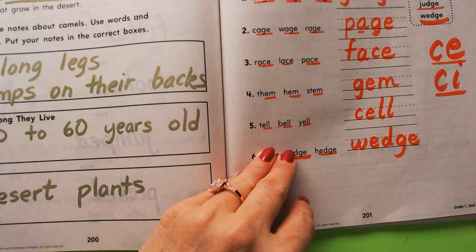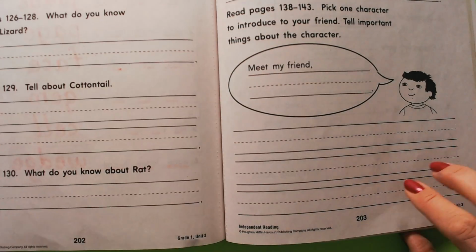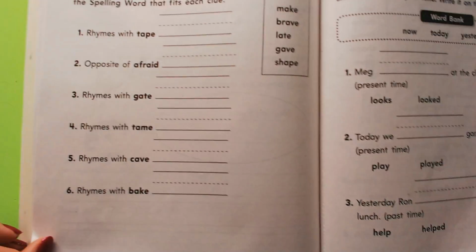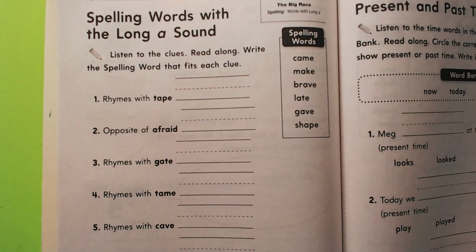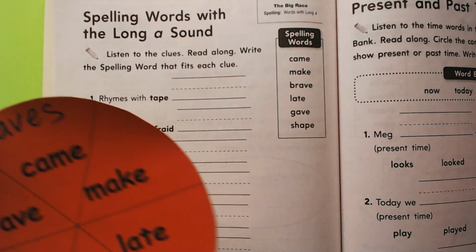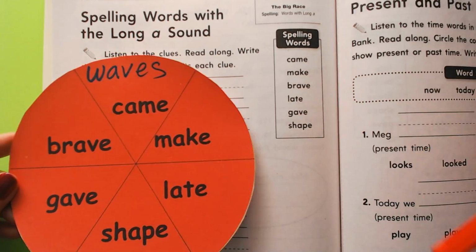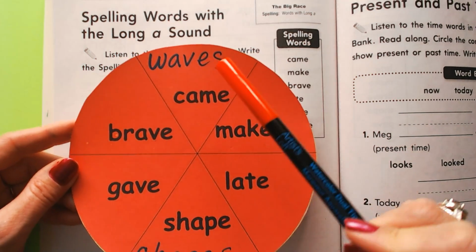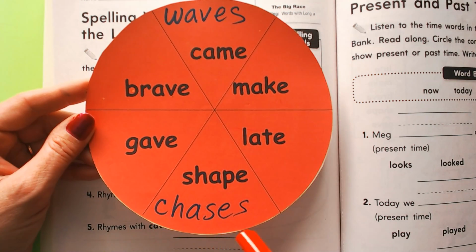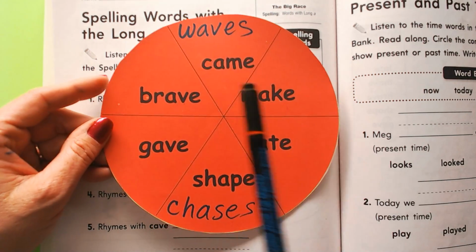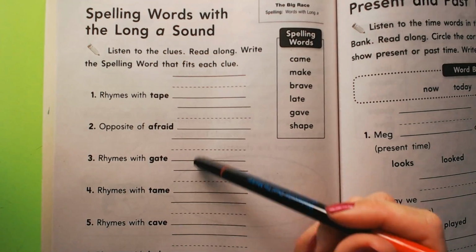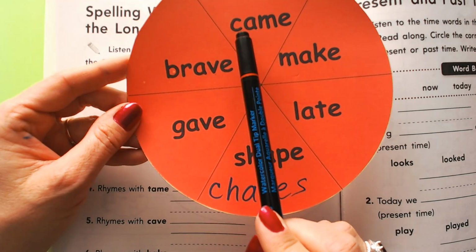Okay, let's go ahead and move to our spelling practice page. And remember I told you that they have these words, but they keep on forgetting to put the two challenge words, waves and chases. So let's read these spelling words before we do this. Okay, ready?